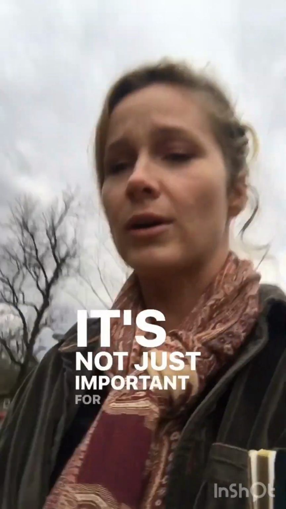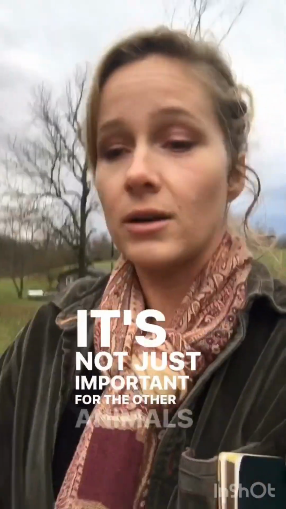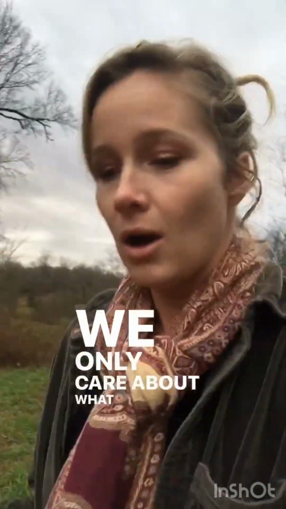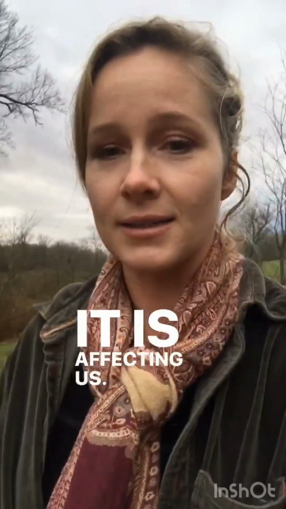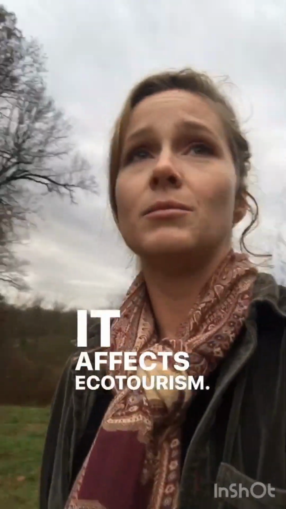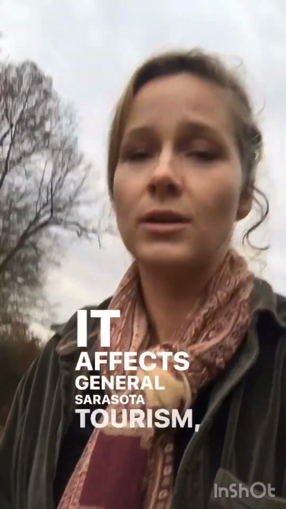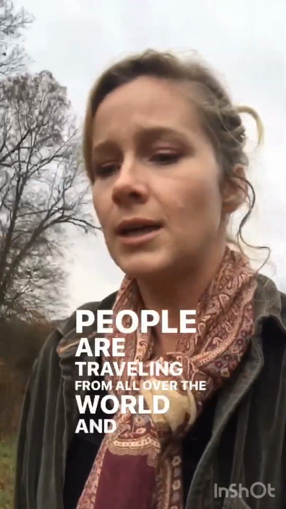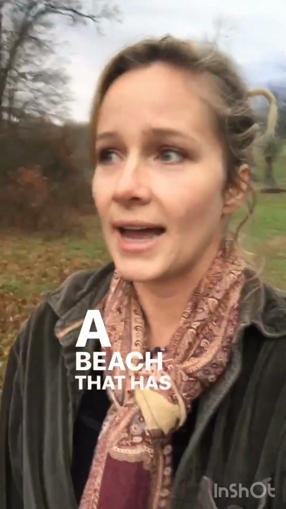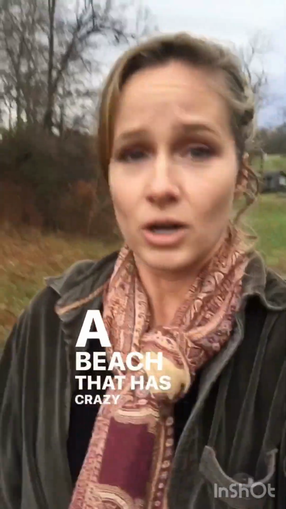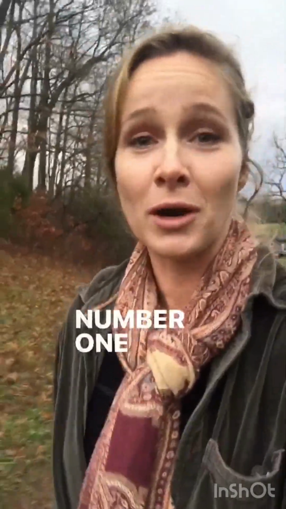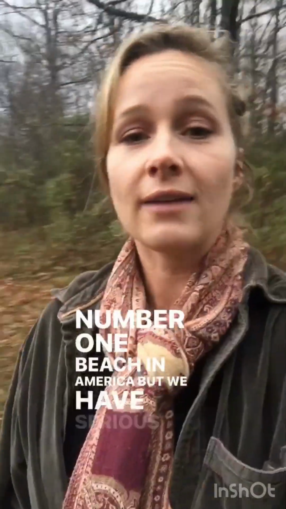It's not just important for the other animals. And sometimes we only care about what affects us. It is affecting us. It affects ecotourism. It affects general Sarasota tourism, Gulf Coast tourism. People are traveling from all over the world and walking onto a beach that has a crazy amount of dead fish in the sand. Number one beach in America. But we have serious problems we have to take care of.